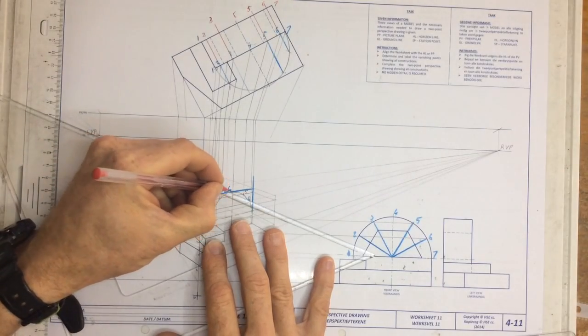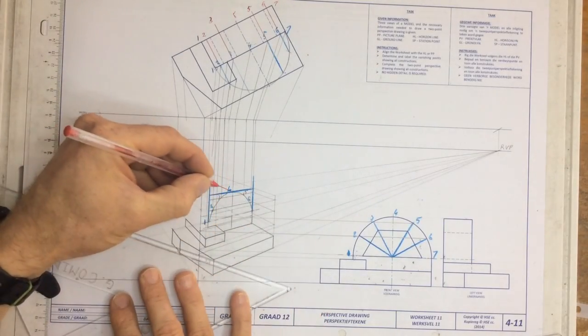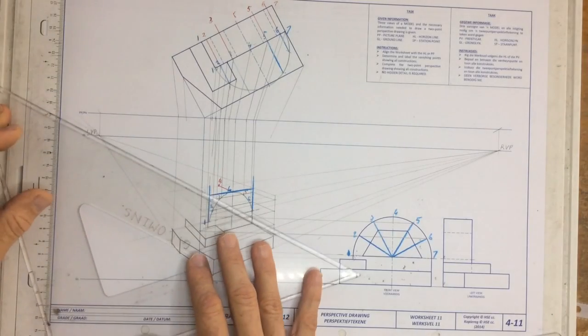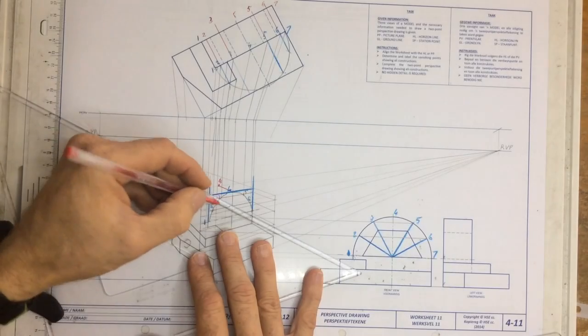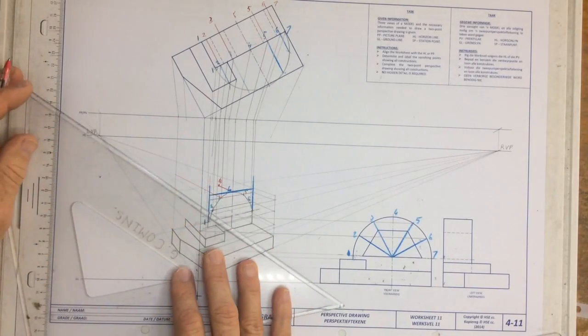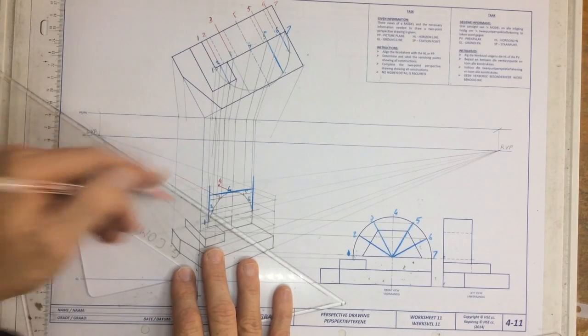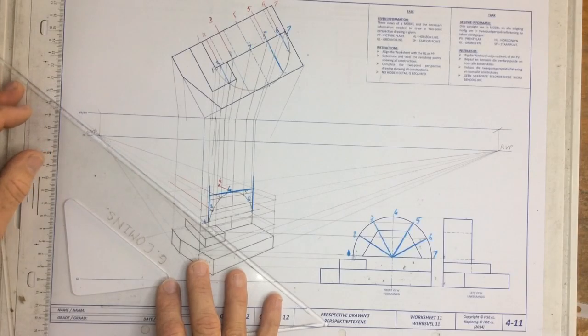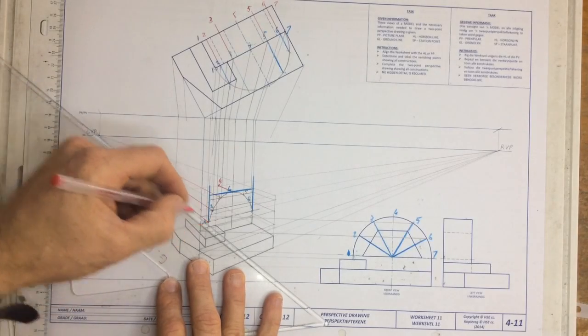Going to take a line coming across from 4. So at the back over here, I've got 4. I'm going to come to 0.3 over here. I'm going to take a line coming across there. All right, going off to vanishing point. I'm going to take a line from 0.2 going off to vanishing point. I'm going to take a line from 0.1 going off to vanishing point.